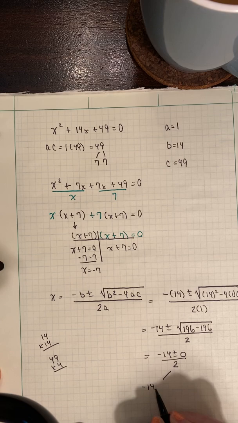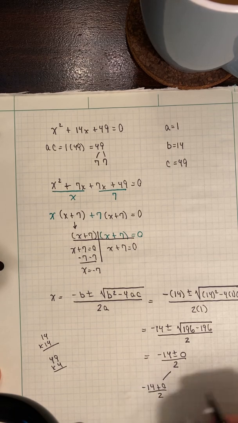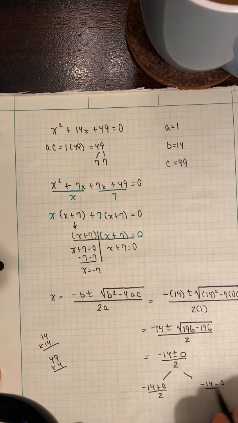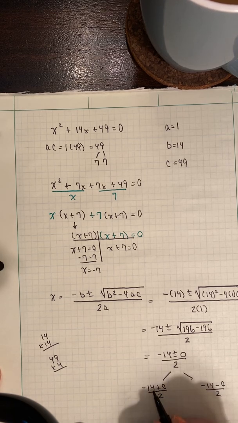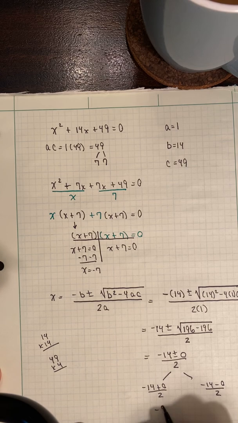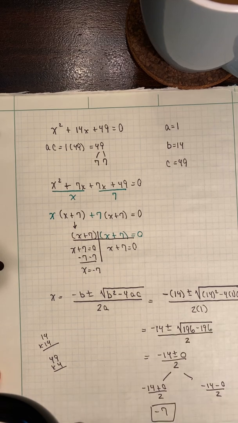Well, -14 plus 0 over 2 is going to give me the same thing as -14 minus 0 over 2. -14 over 2 is -7. And we get the same result using the quadratic formula.